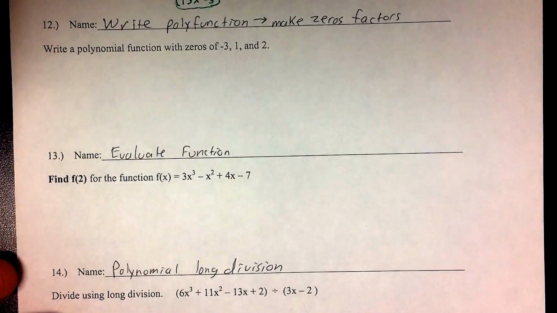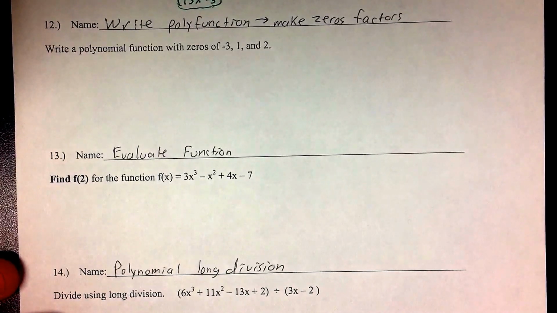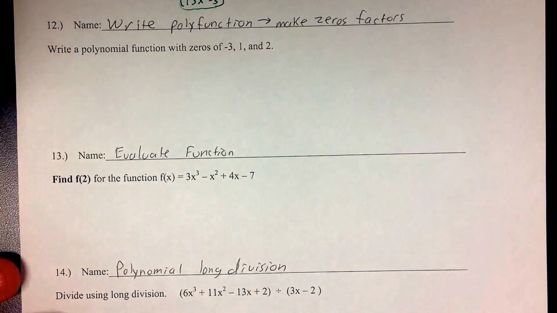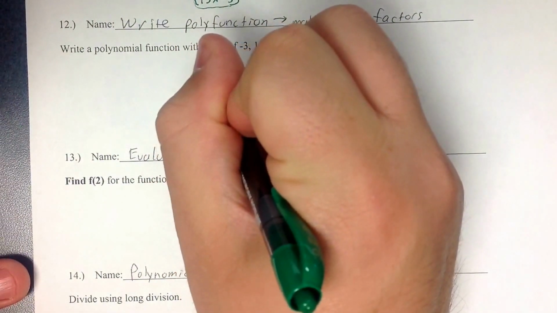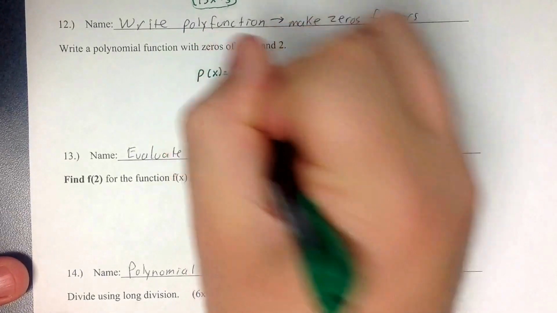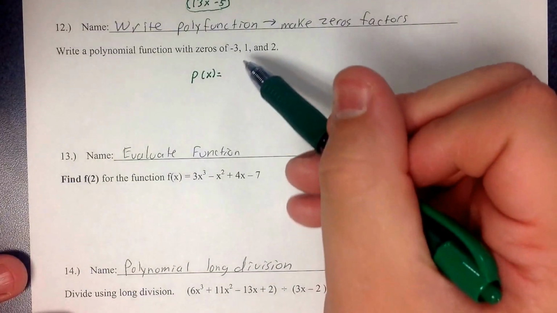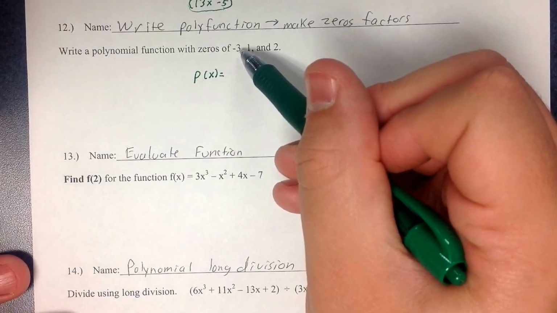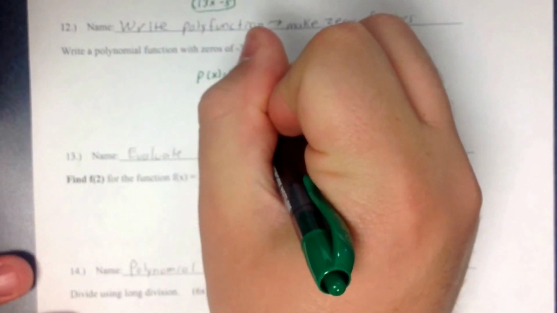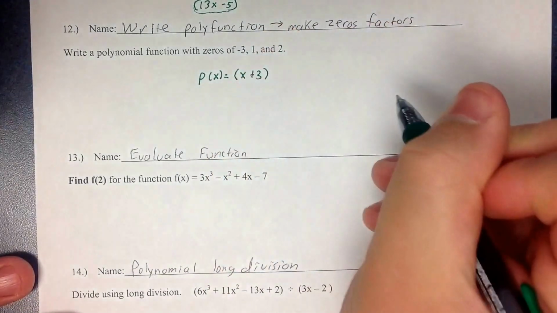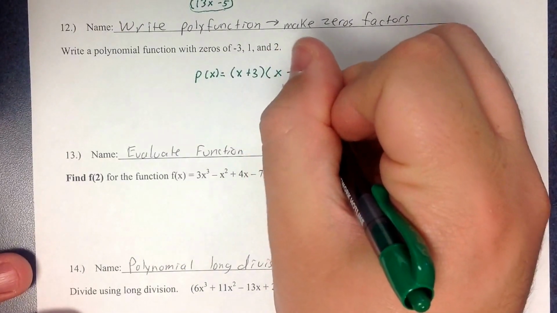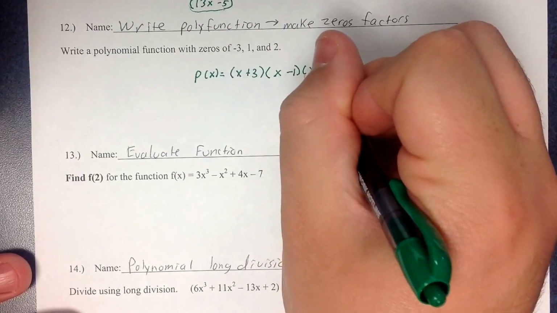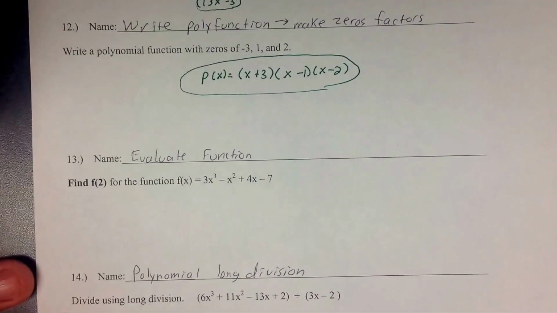12, it says write a polynomial function with zeros of negative 3, 1, and 2. So we're writing a polynomial function. We want to make our zeros factors. So we're going to have p of x. And again, all that means is if negative 3 is a zero, inside the parentheses it has to be a positive 3, so x plus 3. If a zero was 1, it'd be x minus 1. And if a zero was 2, it'd be x minus 2. And again, that's all I'm looking for there.